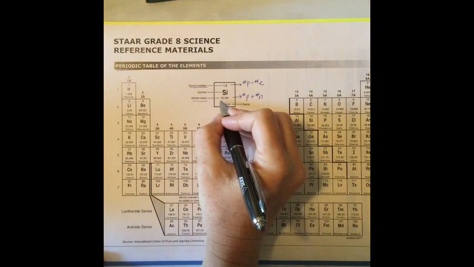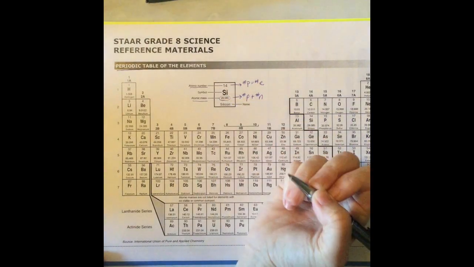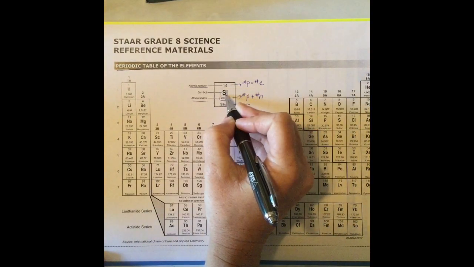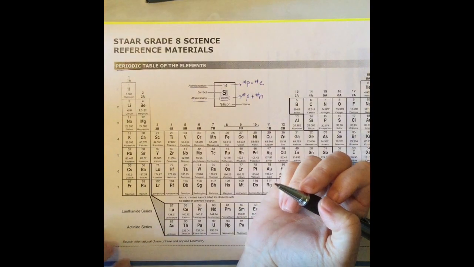Also, the atomic mass is given to you in a decimal, so be sure that you round it to the nearest whole number. And the symbol, make sure that you only have one capital letter in your symbol.